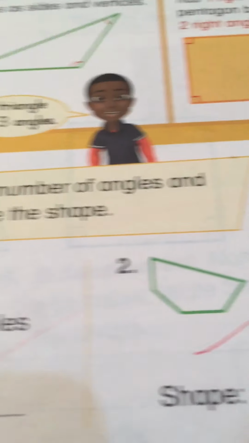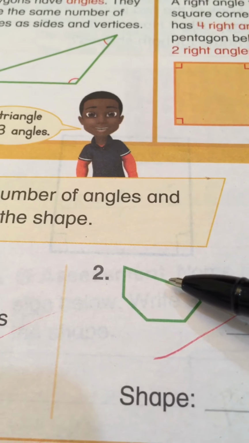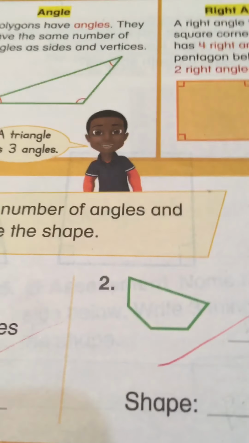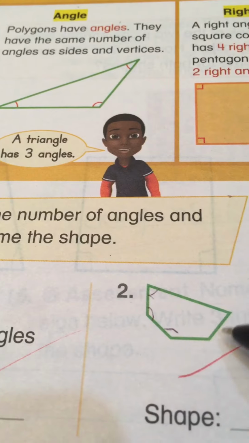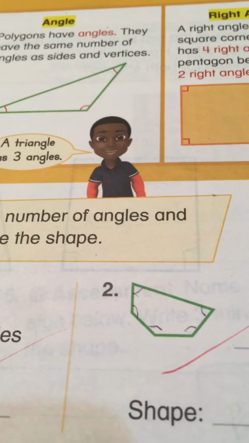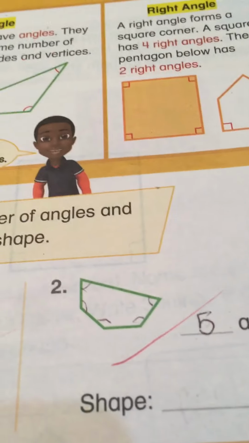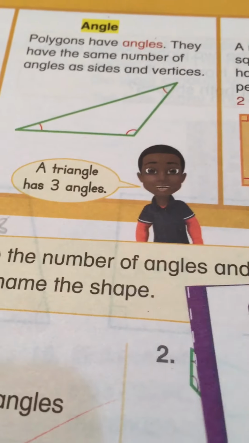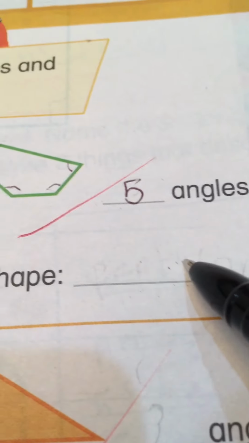And number 2, so here look how many sides. Let's count together. Count with me. 1, 2, 3, 4, 5 sides. And how many angles? 1, 2, 3, 4, 5 angles. And this also has 5, and it is also pentagon. So write down pentagon. Okay, so the answer is pentagon. The shape is pentagon here.